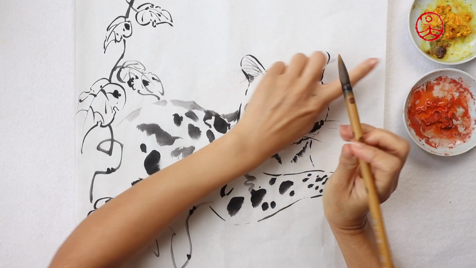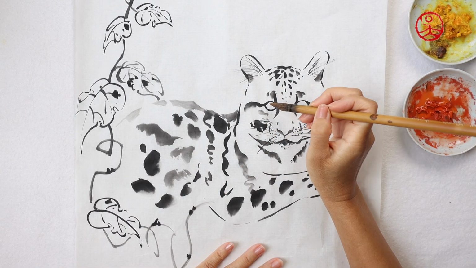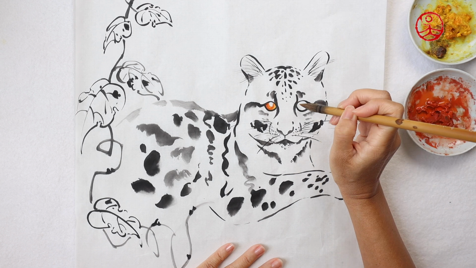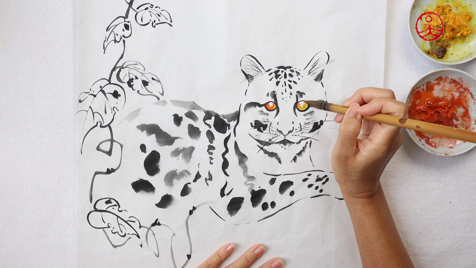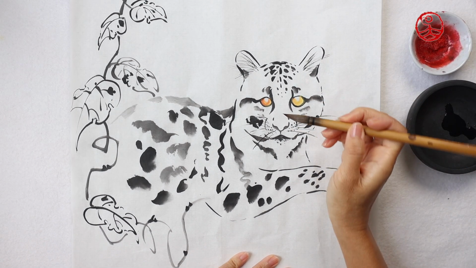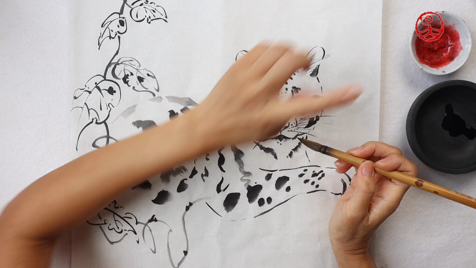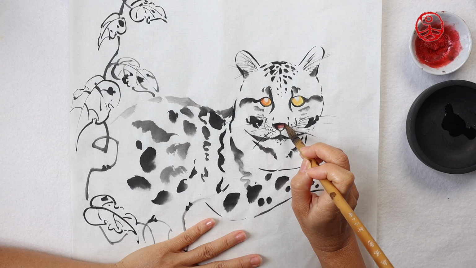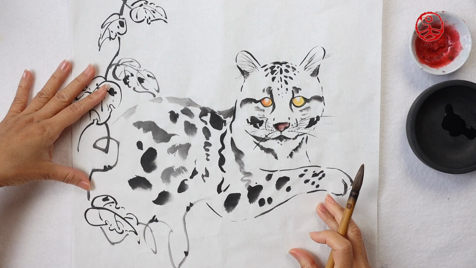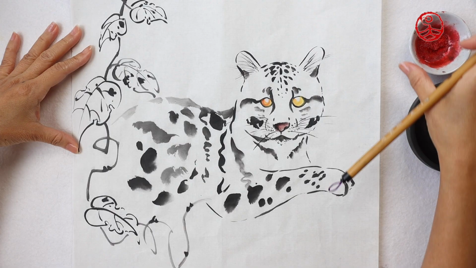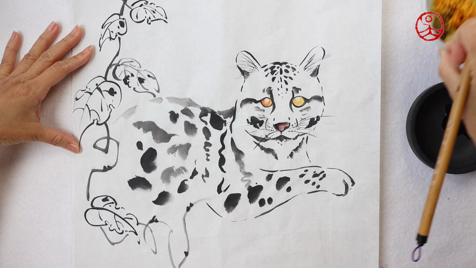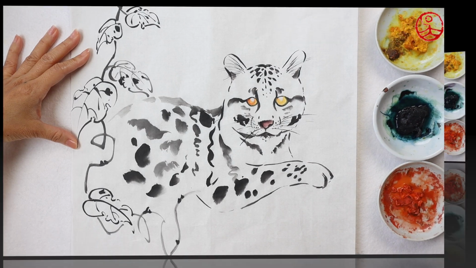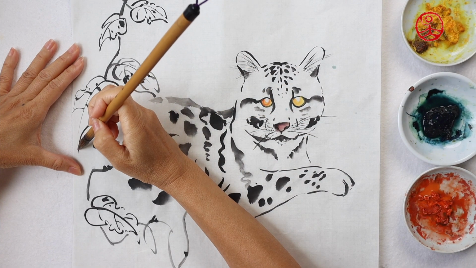I'm taking some yellow and orange color to paint the eye. Okay, I'm gonna paint the nose with red and a little bit of ink. I'm gonna just fill the nose area. So for painting this type of technique, you have to take a break sometimes. Get a coffee, come back. We're gonna come back and then paint some color.